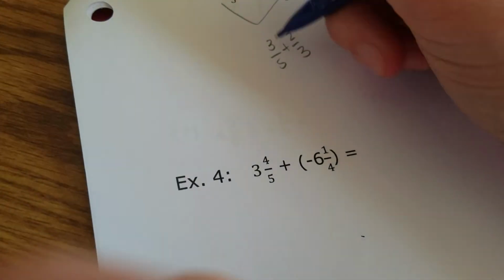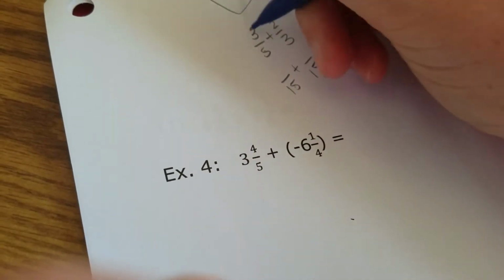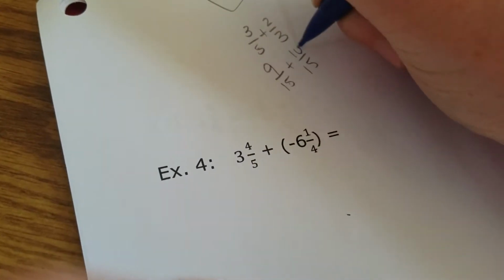So this is really how I'm thinking about it. Common denominator is going to be 15, 3 times 5.